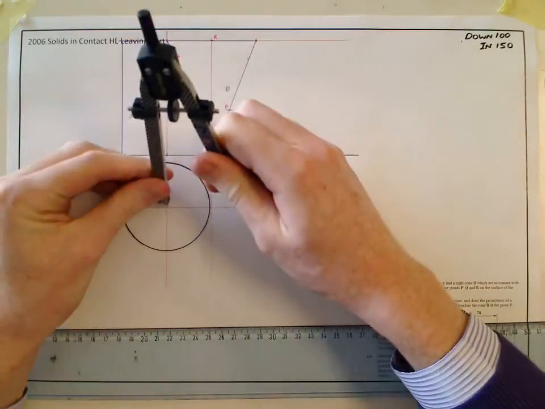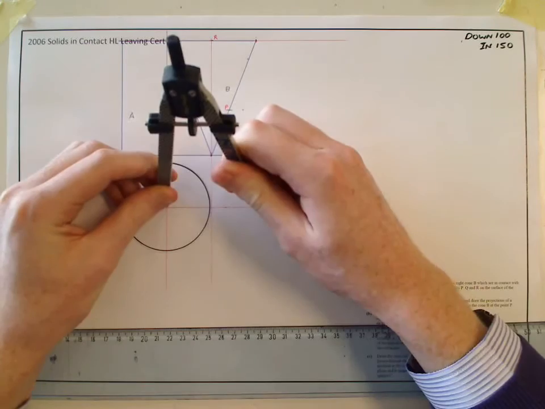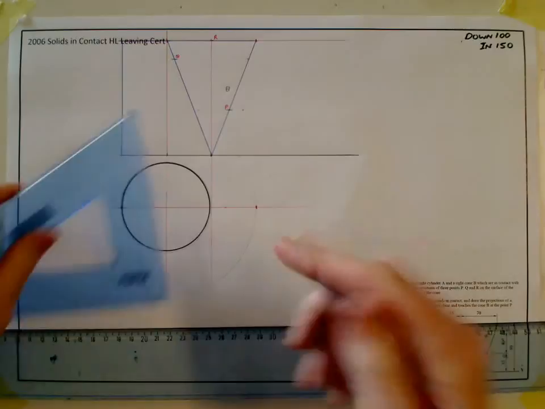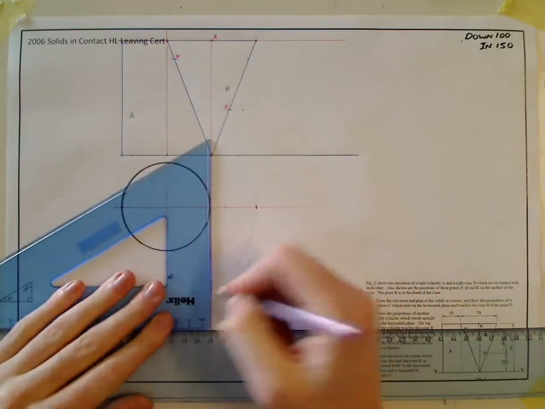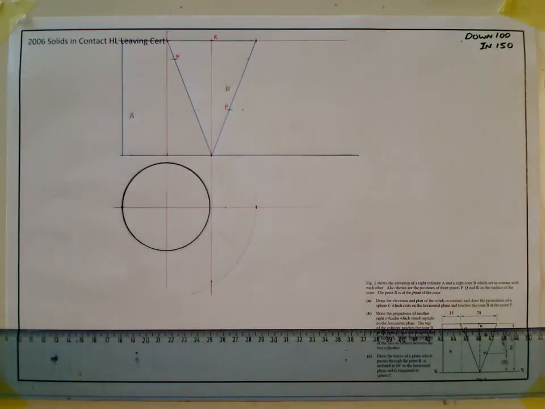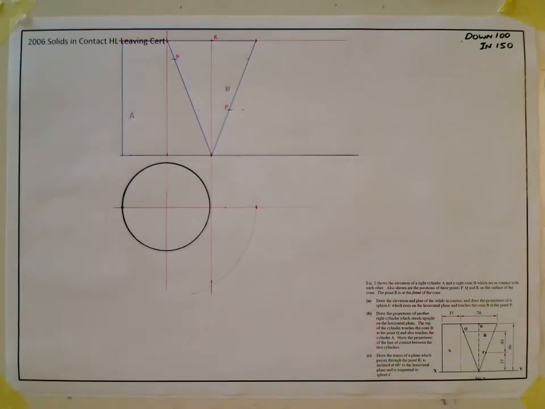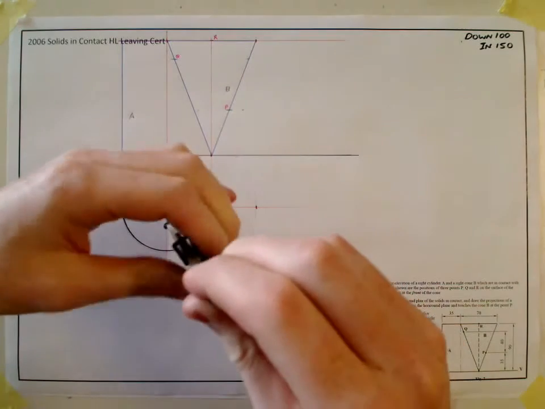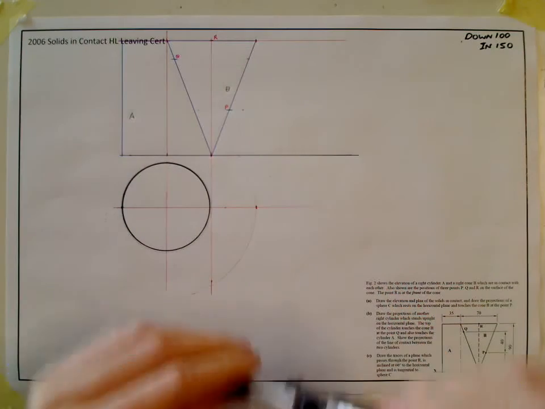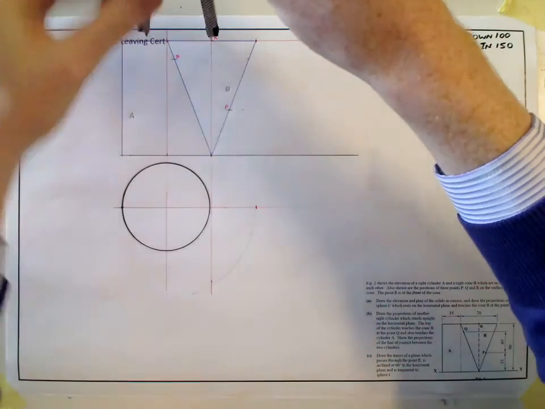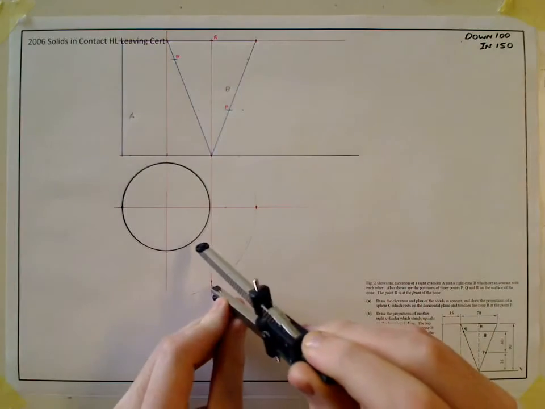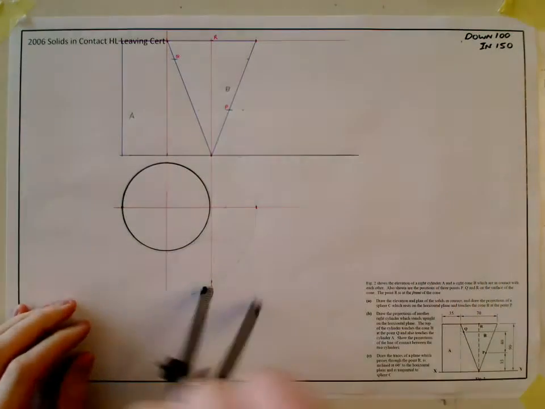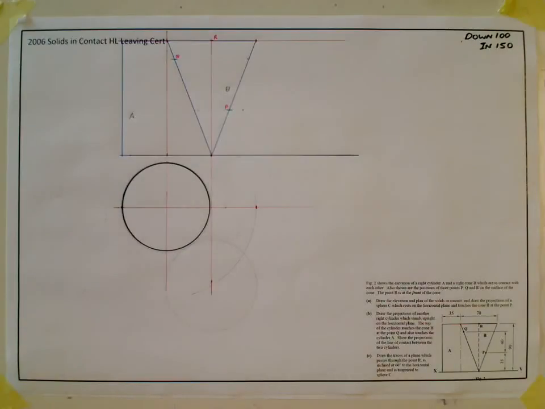And I'm going to swing an arc from the center of the cylinder. And where the center of the cone comes down here, it's going to be radius 35. And that's my cone.